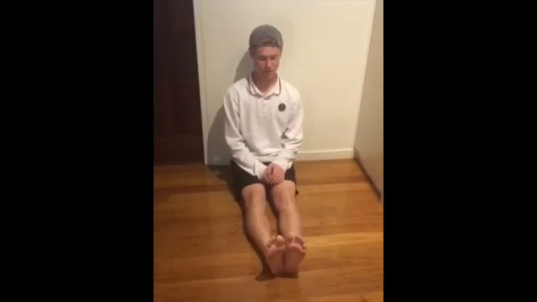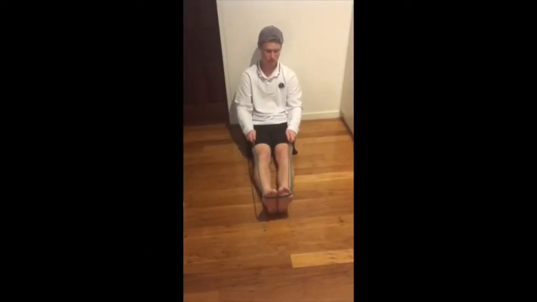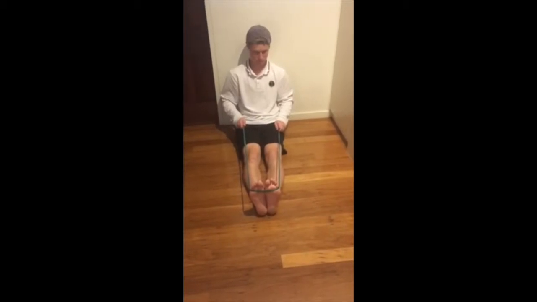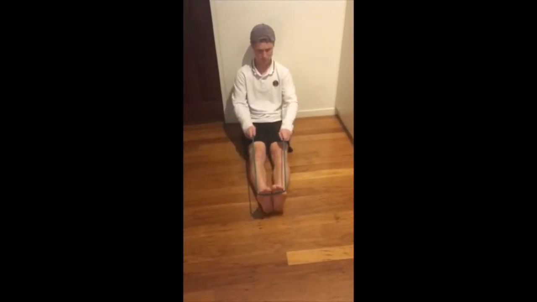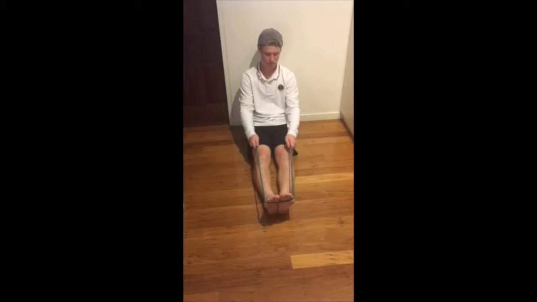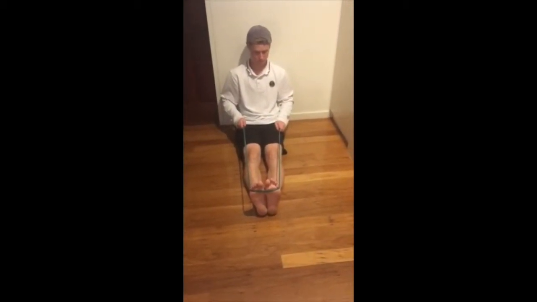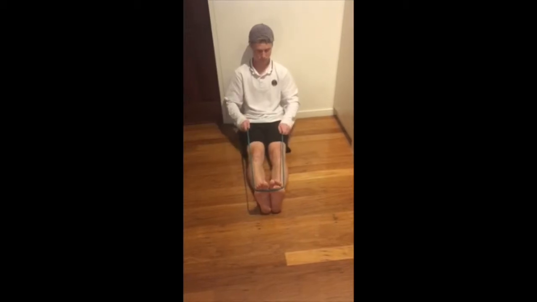To do a calf stretch, start in the same position but put a resistance band on the balls of your feet. Pull back on the resistance band to dorsiflex the ankles until a stretch is felt in the calf. This can also be done using a towel or any other such object to pull the feet back. Each stretch should be held for 15 to 20 seconds and repeated 3 times.